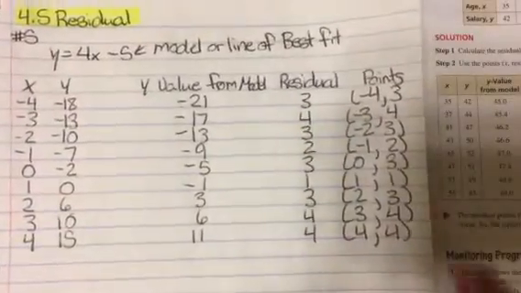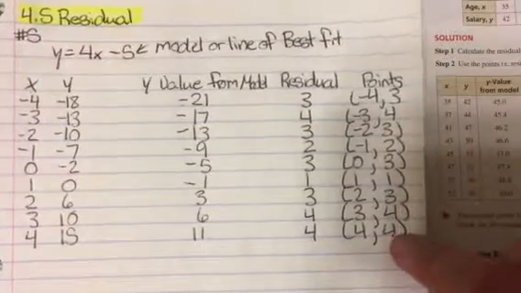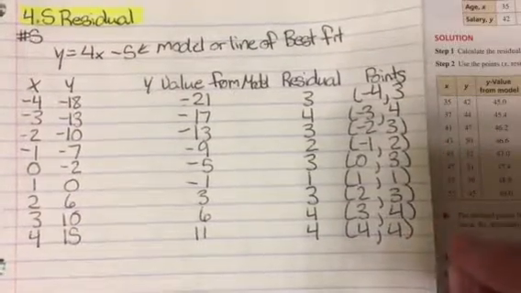With these plots, what we can do is we're going to plot these and see how these points disperse.